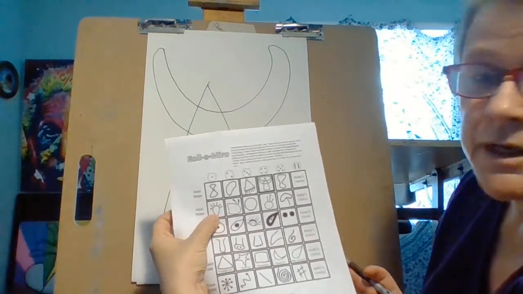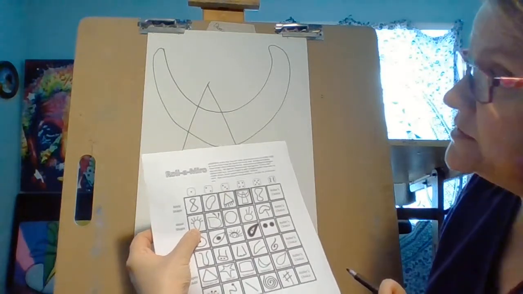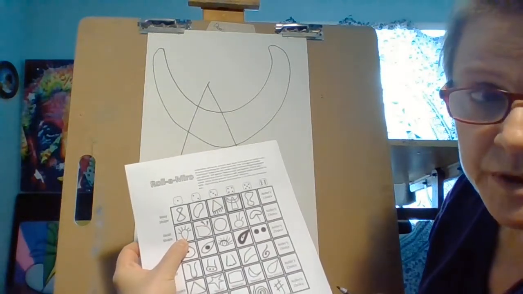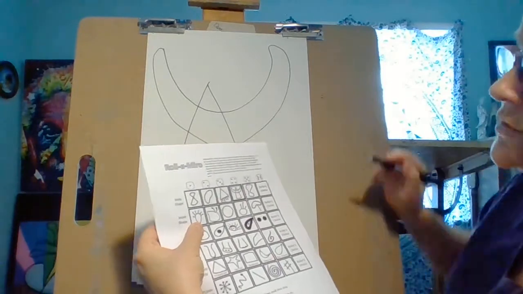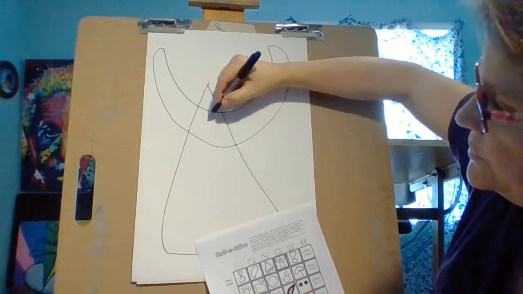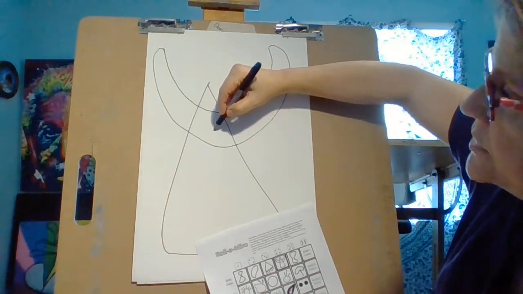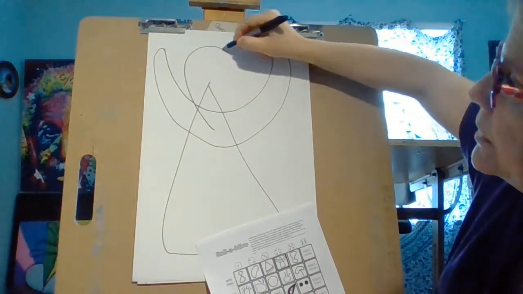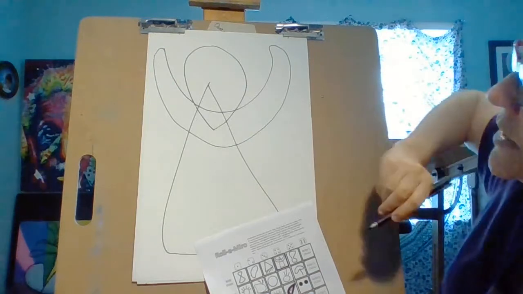I rolled a 1, and it's this shape right here. Now this is going to really help me break up that space. So it's sort of like a teardrop, and I'm going to draw it pretty big. I'm going to draw it starting down here. And now look at all the shapes that I've created there.